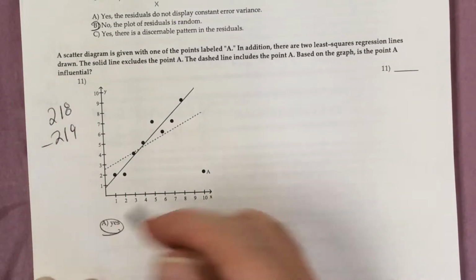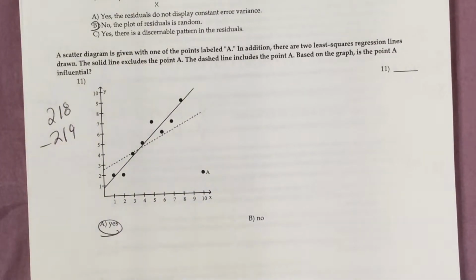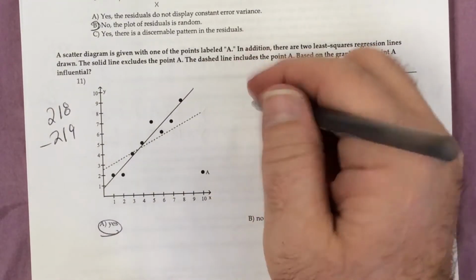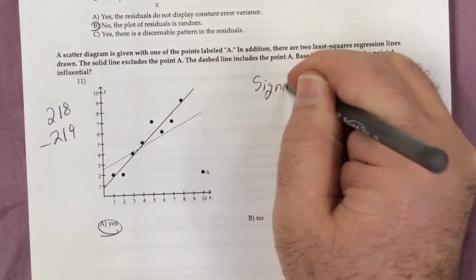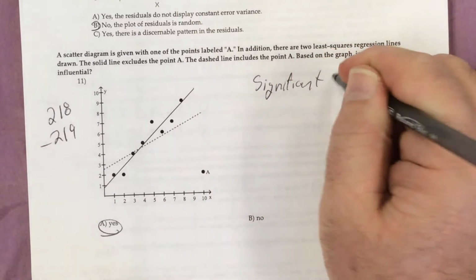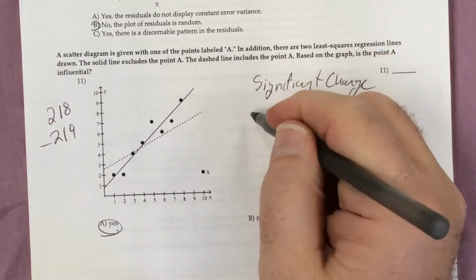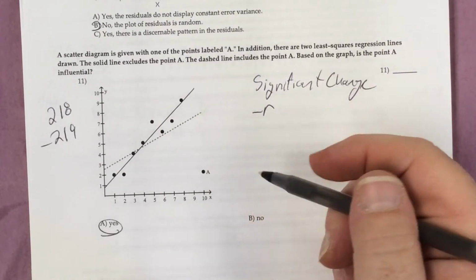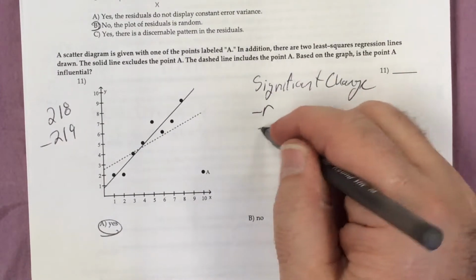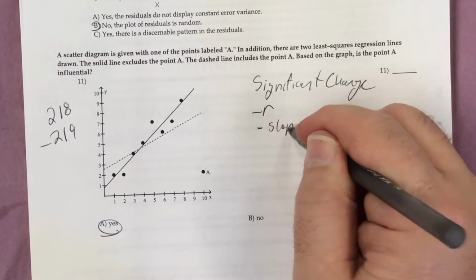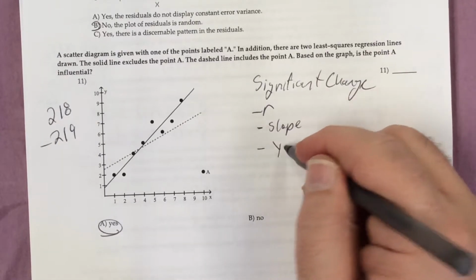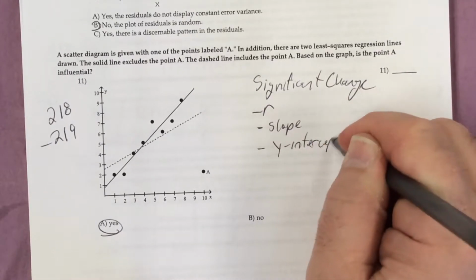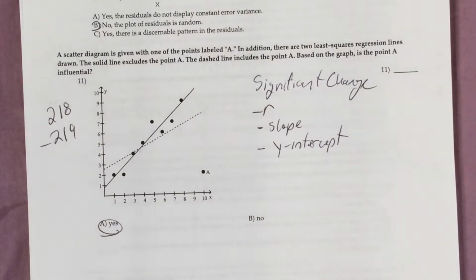And the way you tell whether it's influential is there is a significant change. Okay, so if this is influential, there has to be a significant change in the correlation coefficient, which in this case there would be, or in the slope, or in the y-intercept. Now, I wish I could tell you that the book gives some clear guidelines or parameters, something numerical to do this. The book doesn't necessarily provide that.